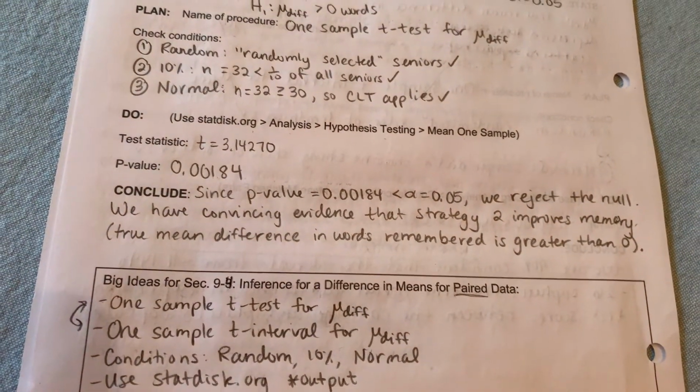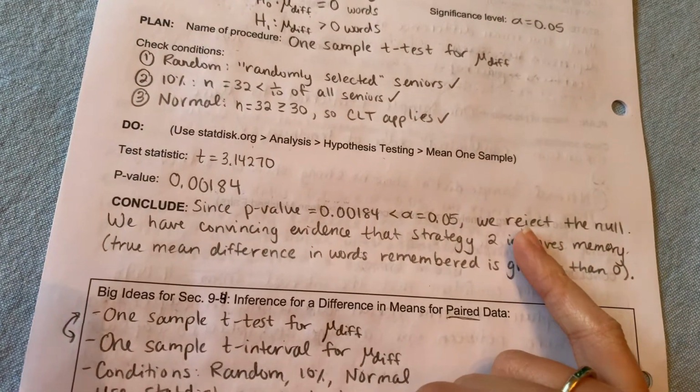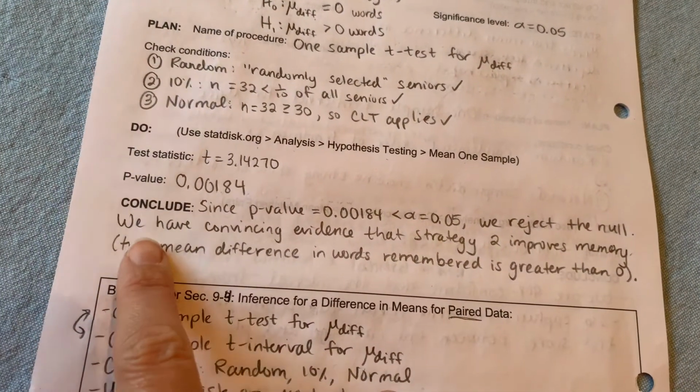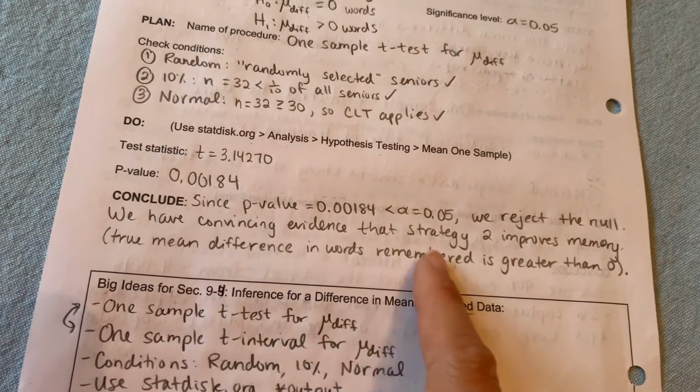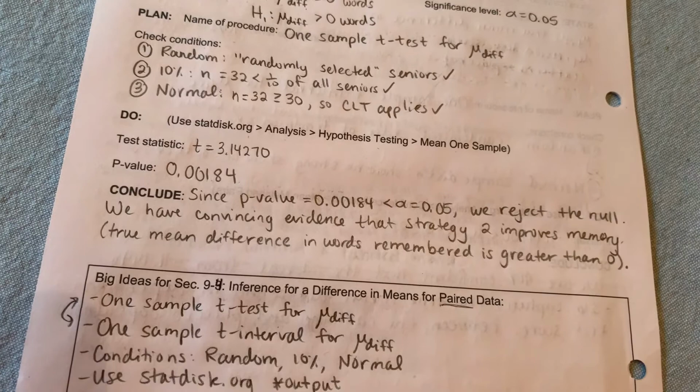Unless you want to replace against the null with for the alternative. So if we had failed to reject the null here, we would have not had convincing evidence that strategy 2 improves memory. And this is the alternative, okay?